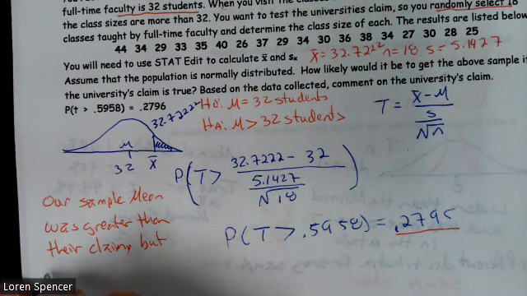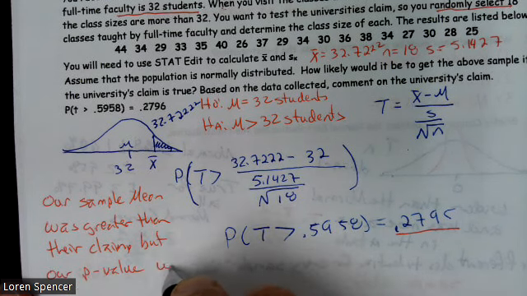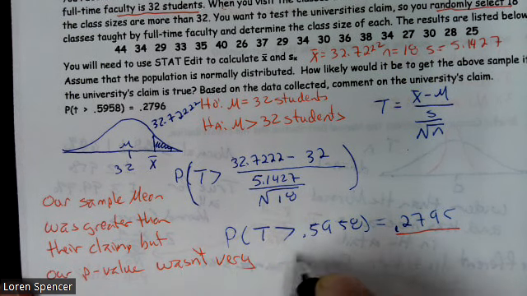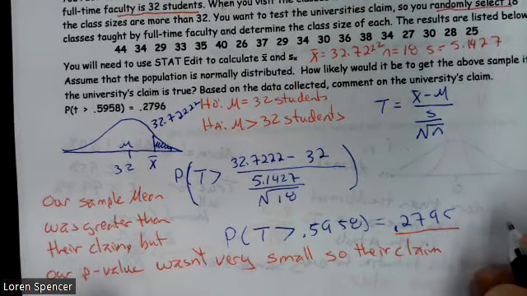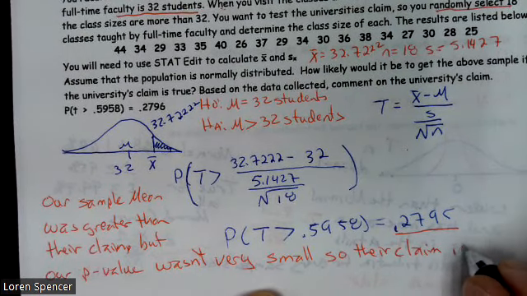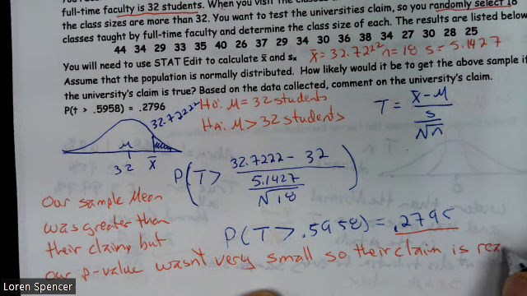But our p-value wasn't very small. So their claim is reasonable, right?